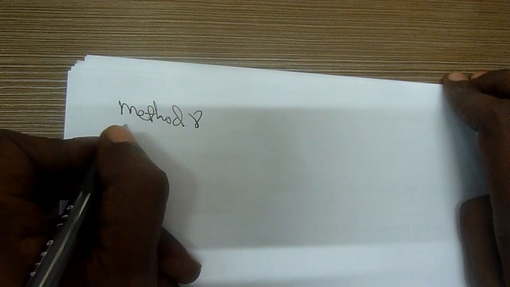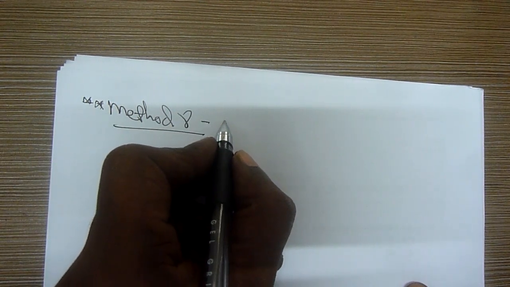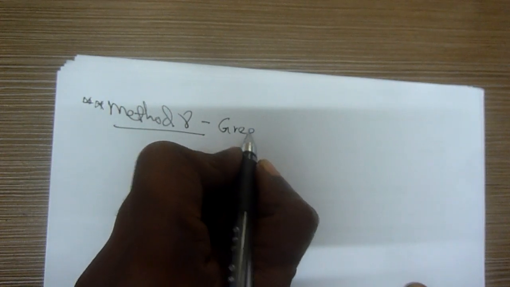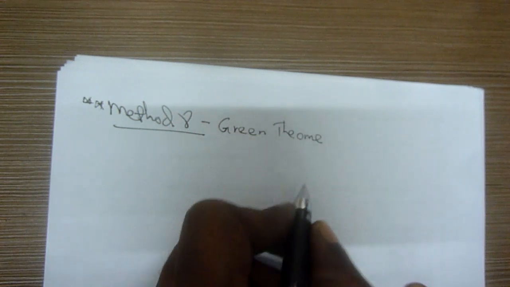Okay, let us continue to the last method for the line integral, which we call method number 8. This is a very famous and prominent method in line integral calculation. We call this Green's theorem.